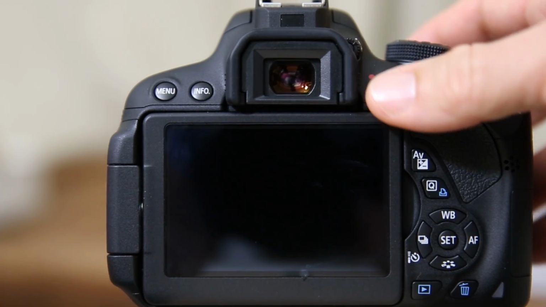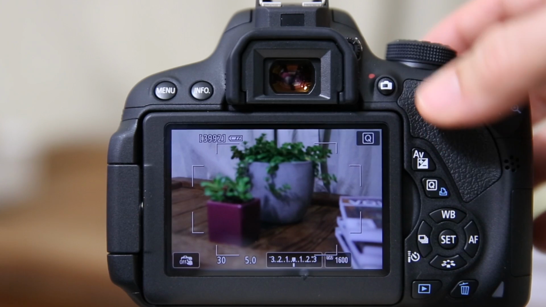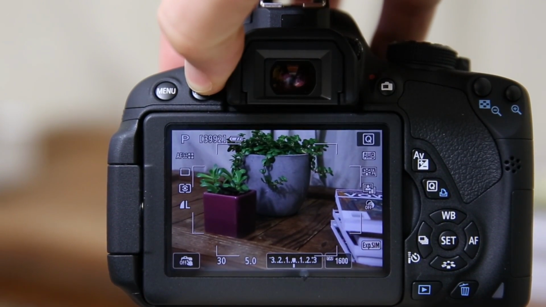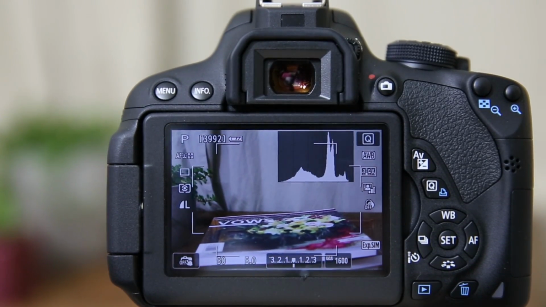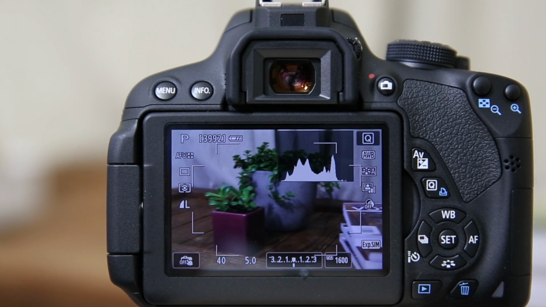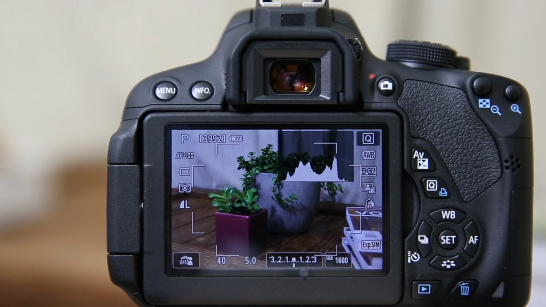If we move into live view, we can press info just the same and cycle through until we get a live histogram, and you can see as I move that the histogram is live, and it just gives you a little bit more information about the scene you're about to shoot.